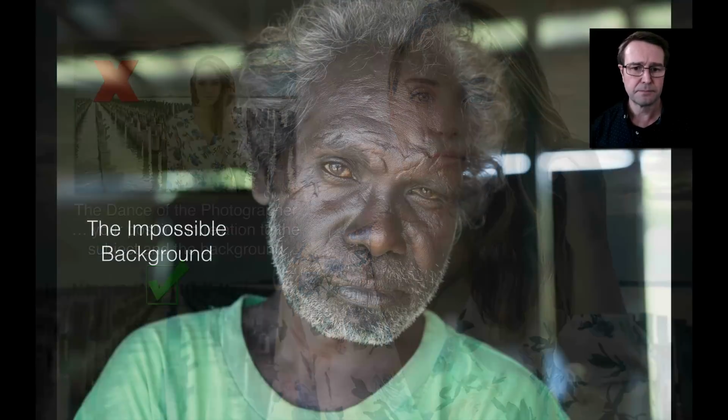So just remember, think about your vantage point, not only your relation to the subject and the background, but also your height to the subject.